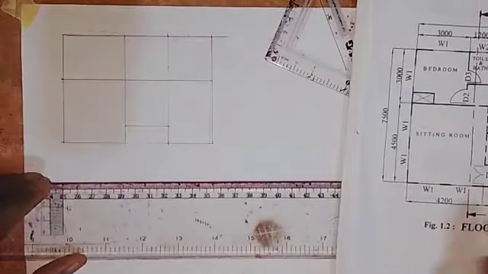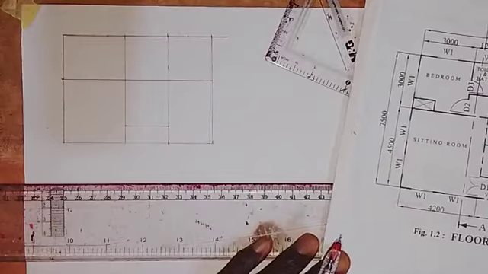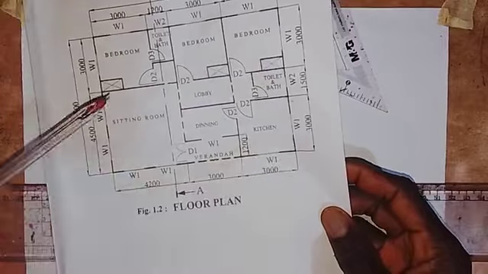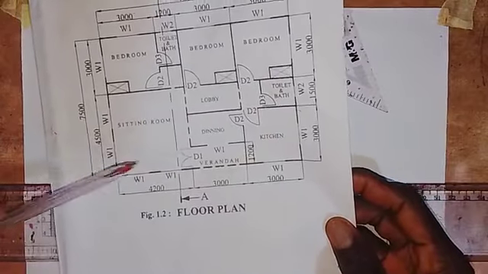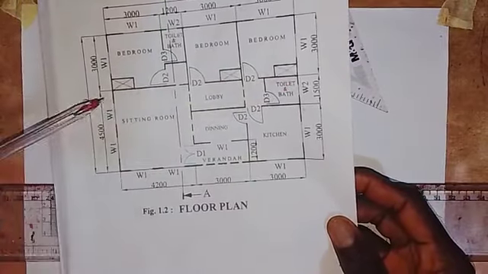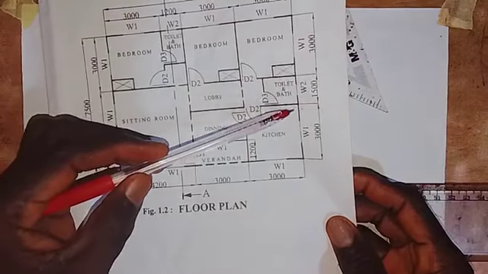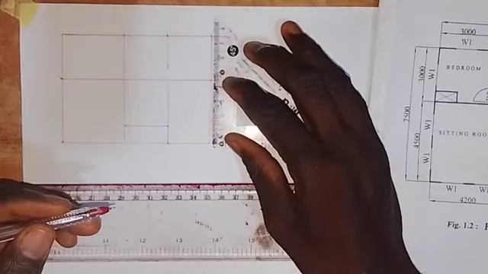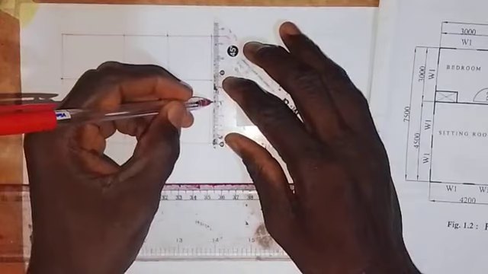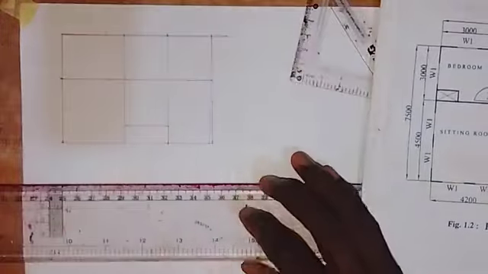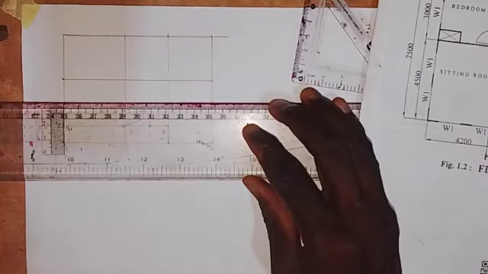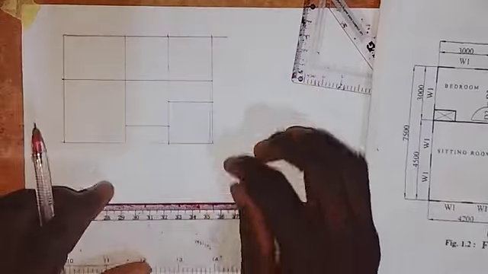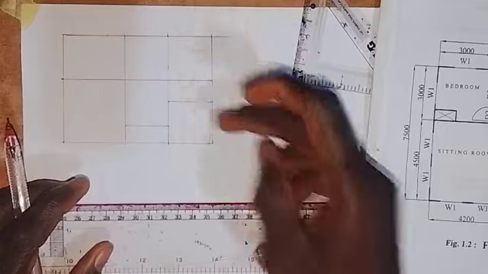Okay, then what else do we have here? All right, so let's come here. This particular part, from here to here, is 4500. This 4500 is broken down into 1500 and 3000. So what we just have to do is to come here, and then we take 30 millimeters. You know we are dividing by 100 to get 30 millimeters. So we draw this line from here to here. Okay, so this is 3000, this is 1500.